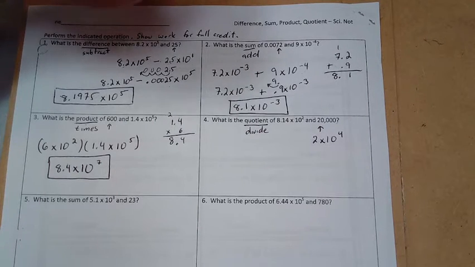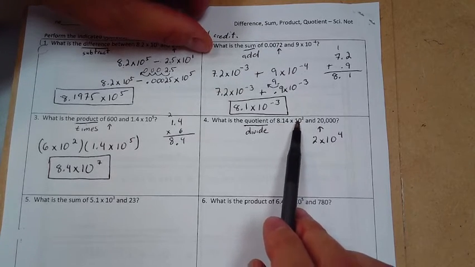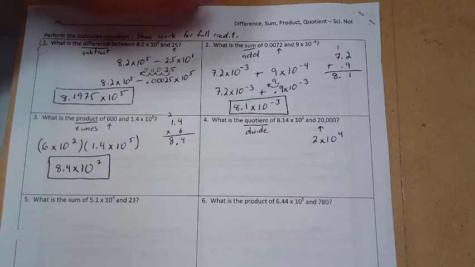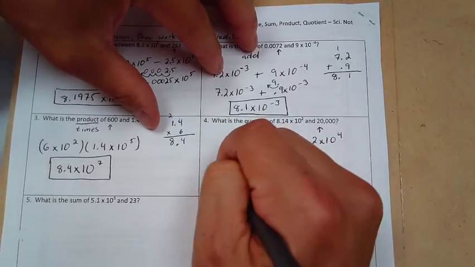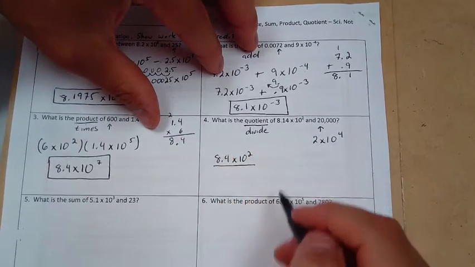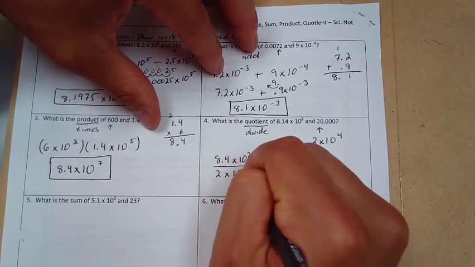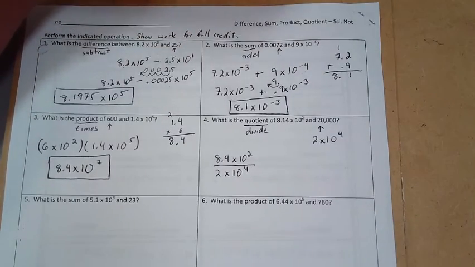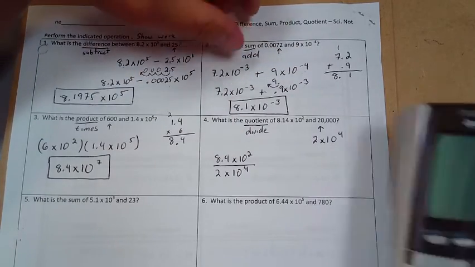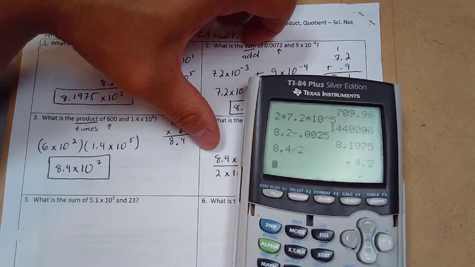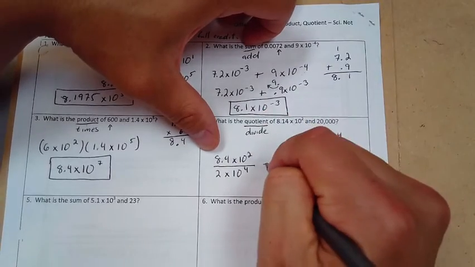So the order matters here when you divide. This is your numerator, this is your denominator: 8.4 times 10 squared divided by 2 times 10 to the 4th. Let me set that up here. 8.4 divided by 2, hopefully you can see that's 4.2. But for this step you can use a calculator. 8.4 divided by 2 gets 4.2. So I get a 4.2.